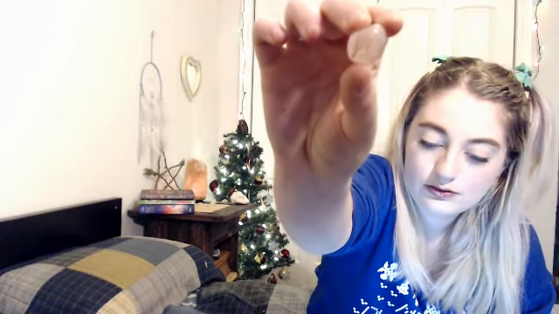So the first one I'm going to show you is actually two. These two I find are the most complicated because, at least with my set, they look almost identical, but they are different. So there's this one, and then there is this one.